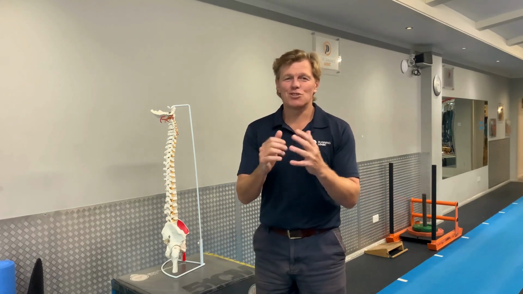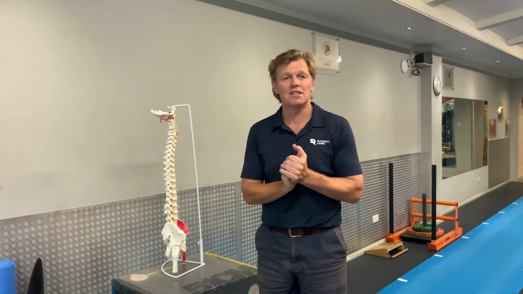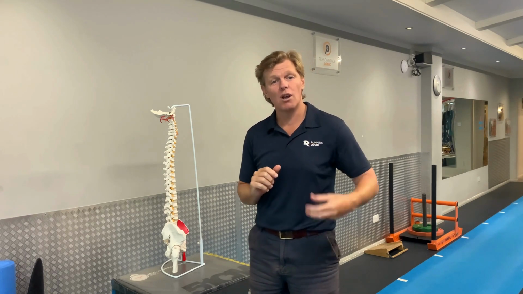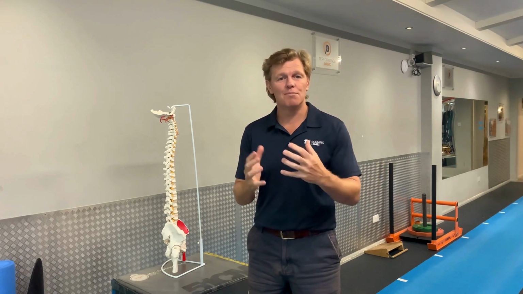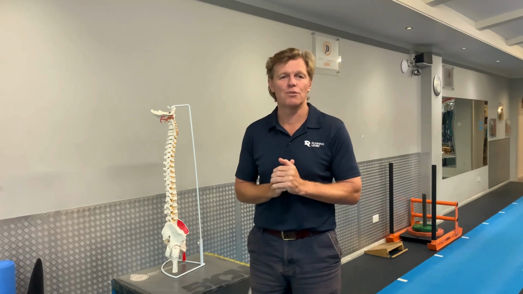Because these two structures are quite close together, sometimes you get a little bit of both, and then it's working out which area you want to prioritise. So I would always go for the bursa, because you want to calm that down first, then you can deal with the tendon that's out of the way, because you want to load and increase load as you're going through.